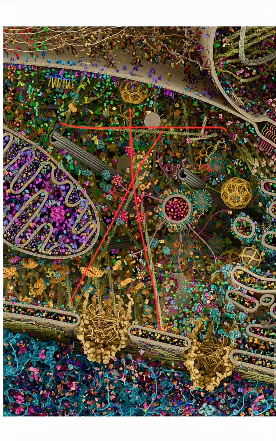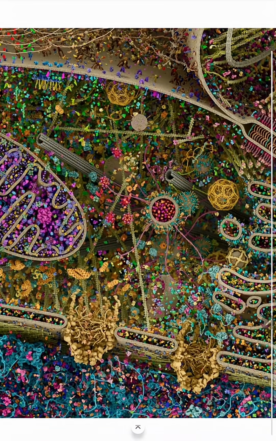You can see that it's supported by a whole bunch of these actin filaments all over the place. You can see the highway of the cell, which is the microtubule here, here, and here, and here. This is where cargo gets transported.